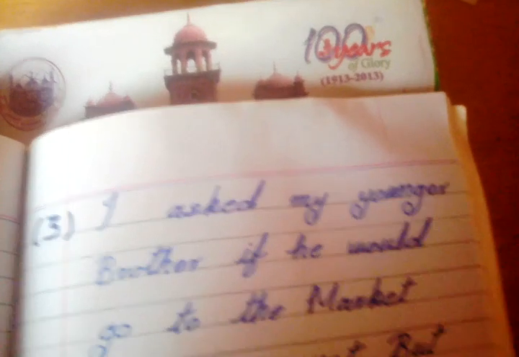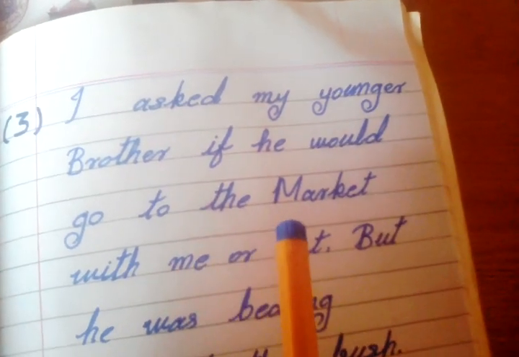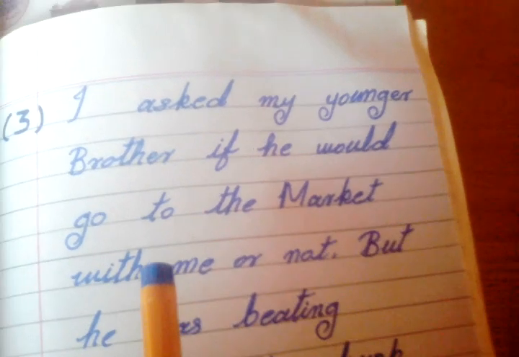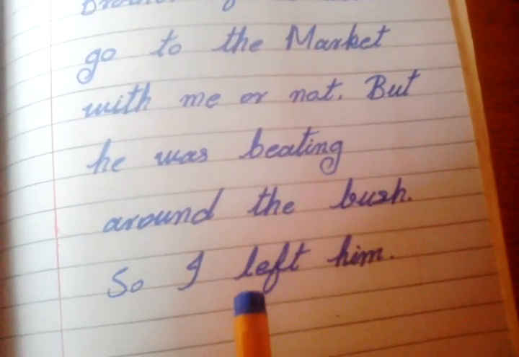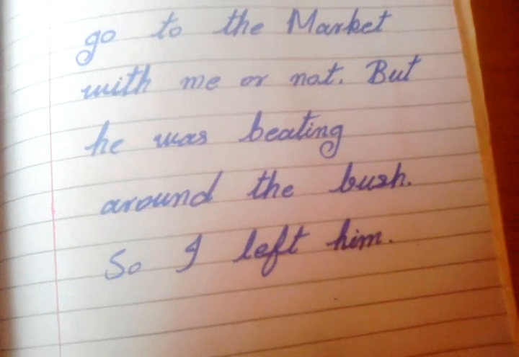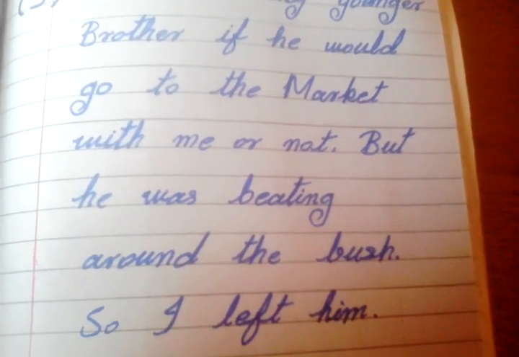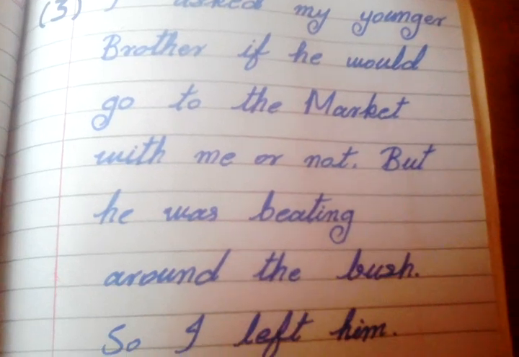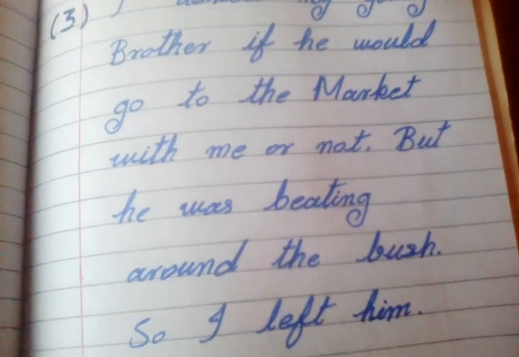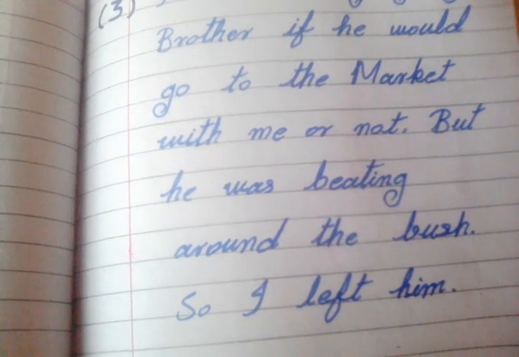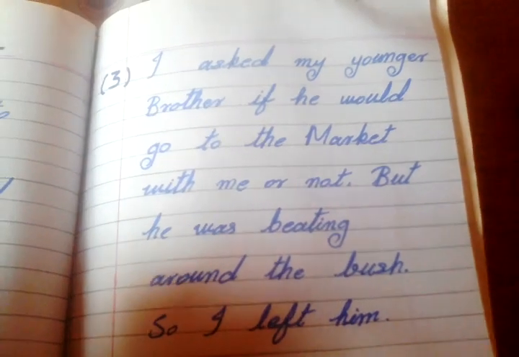And the third example I have here is that I asked my younger brother if he would go to the market with me or not. But he was beating around the bush, so I left him at home because he was talking about other things. He was not straight with me. I was asking him whether he would go with me to the market or not, but he was talking about other things. So, when someone is talking out of the topic, then it's called to beat around the bush. I think this is a good example for you guys.